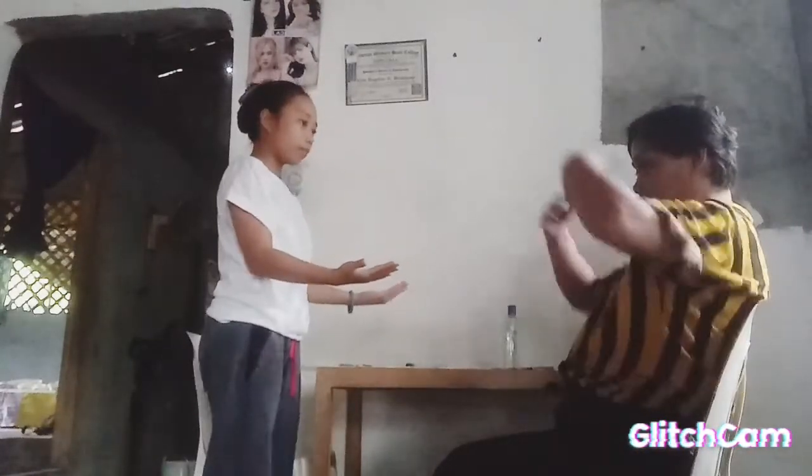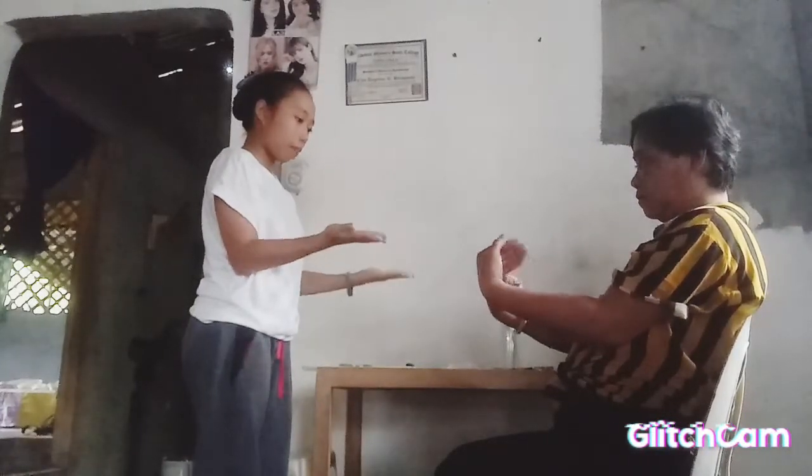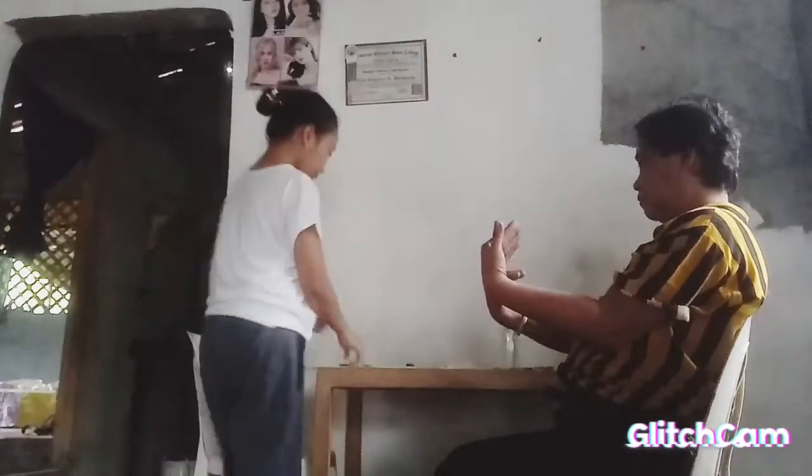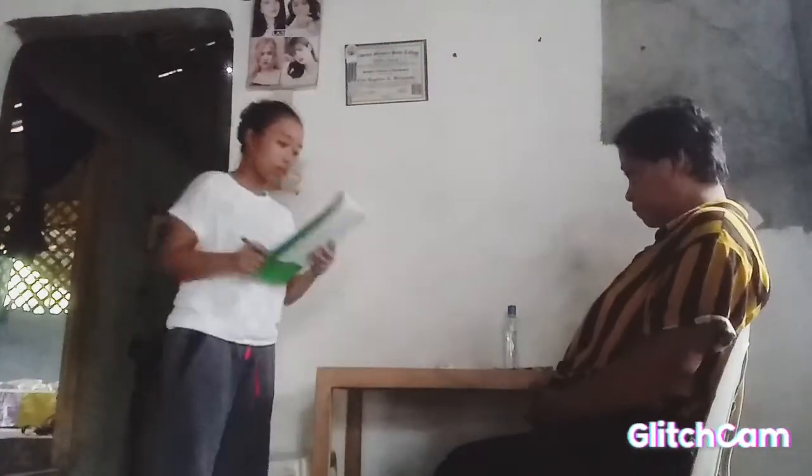Like this, ma'am. Then try to flex and extend. Straight and out. The wrist extension is 70 degrees. Then the flexion is 80 degrees.